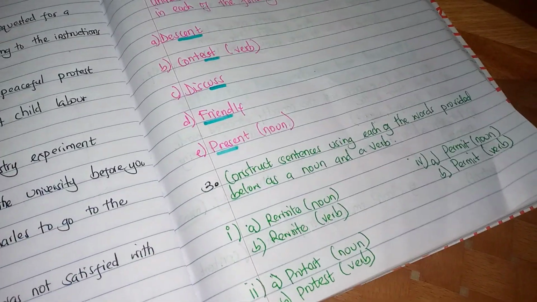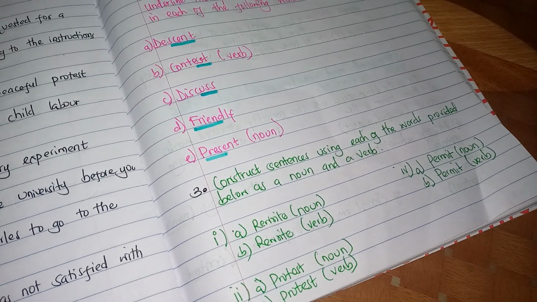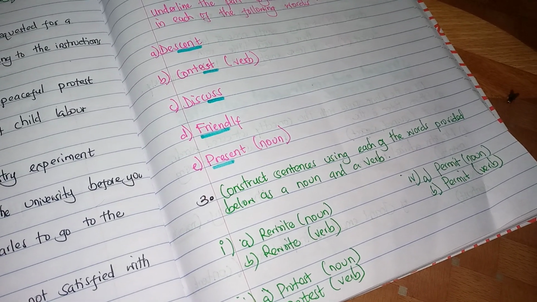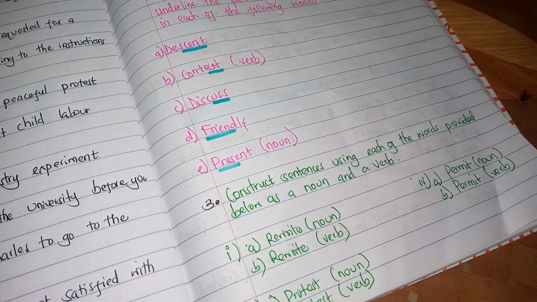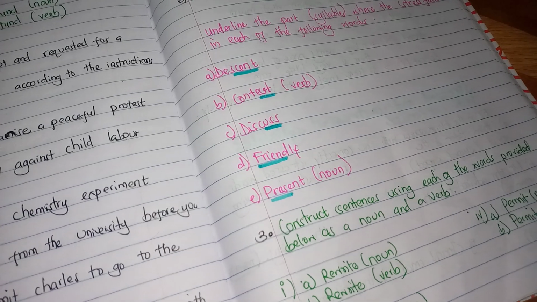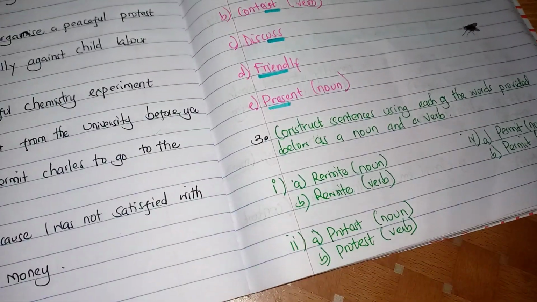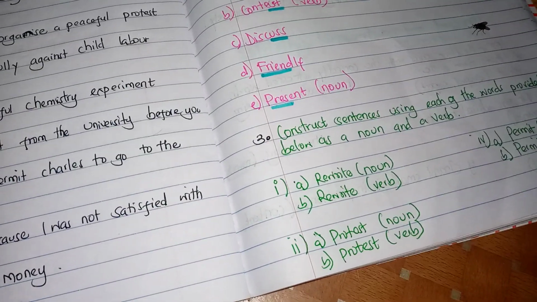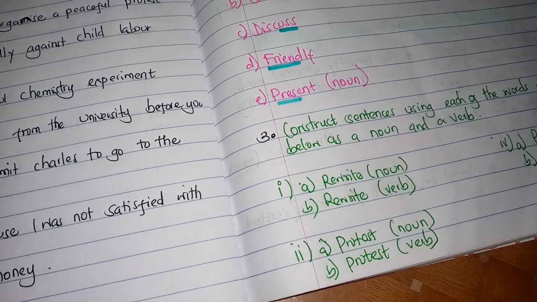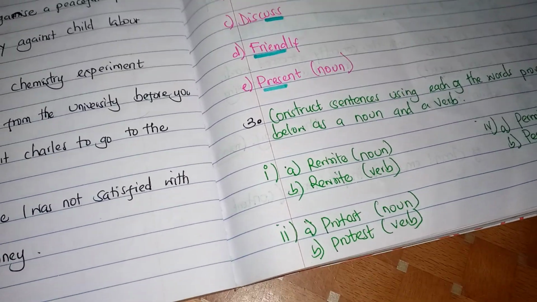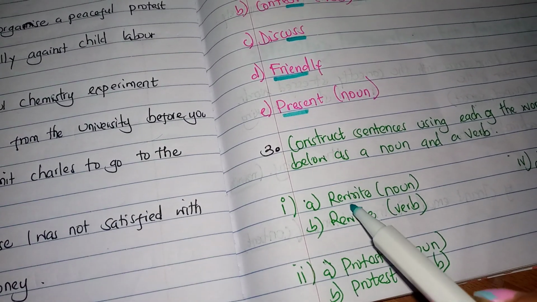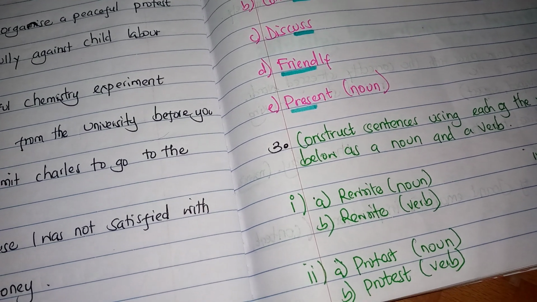We also have number 3, construct sentences using each of the words provided below as a noun and a verb. Now, we have the first one, rewrite. Rewrite is a noun and rewrite is a verb.